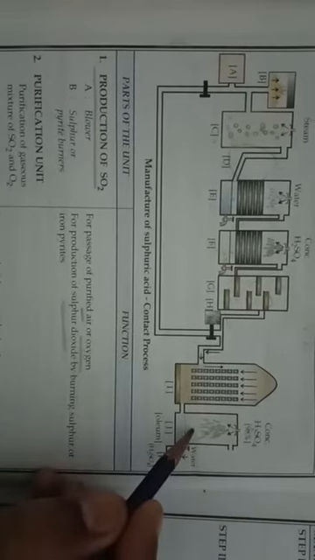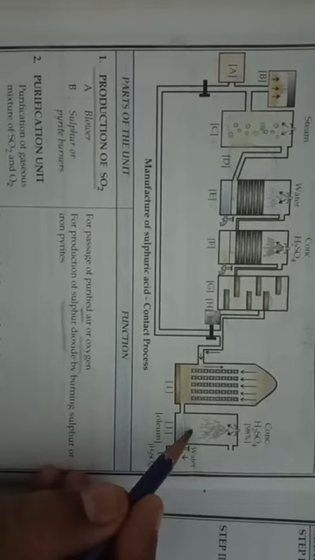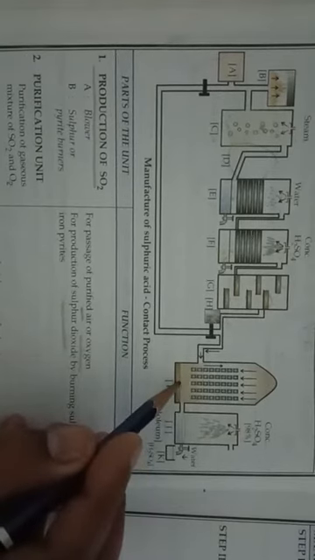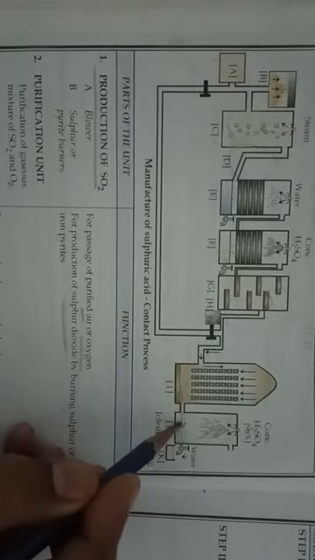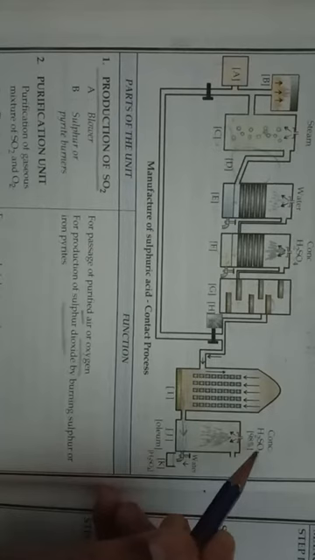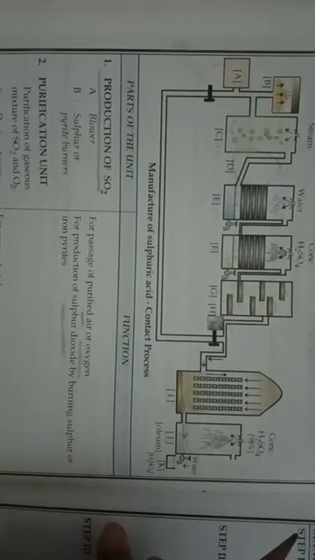In this tower, absorption of SO3 takes place in concentrated H2SO4. The SO3 formed in the catalytic chamber comes to the absorption tower and is absorbed by concentrated H2SO4, which is sprayed from the upper side of the tower.